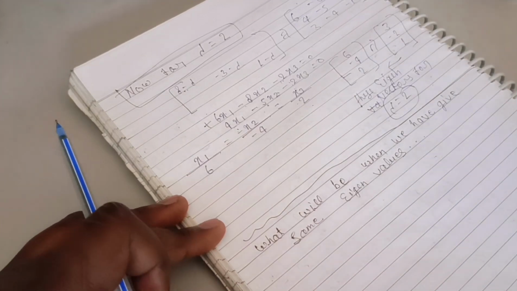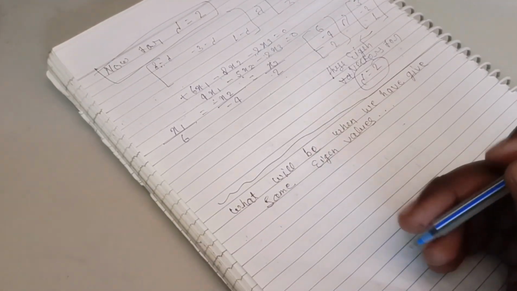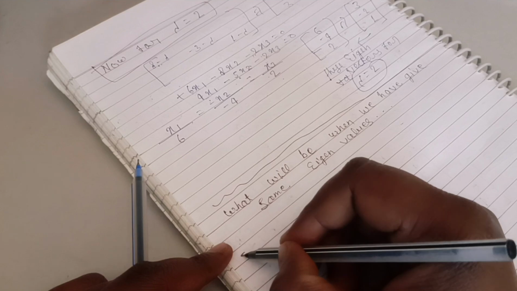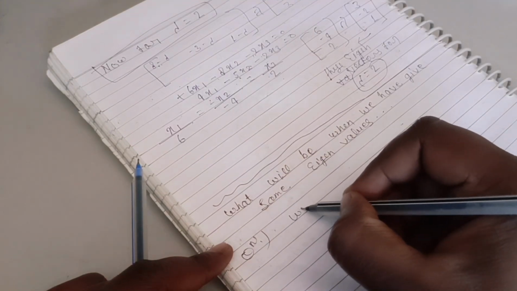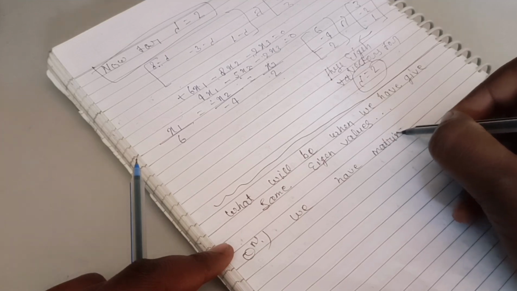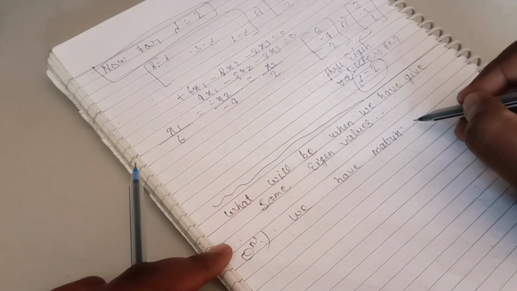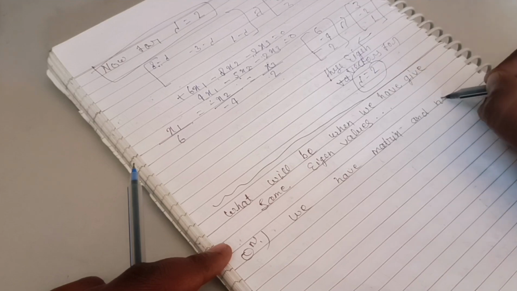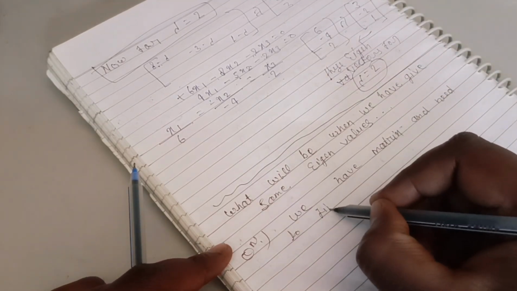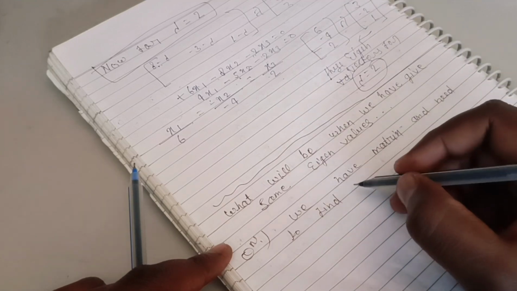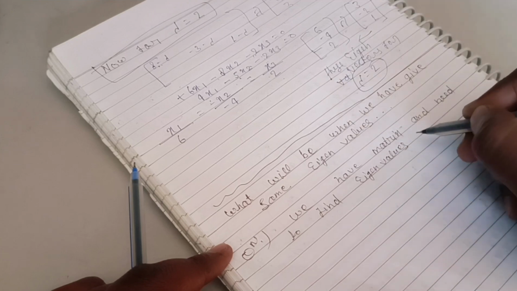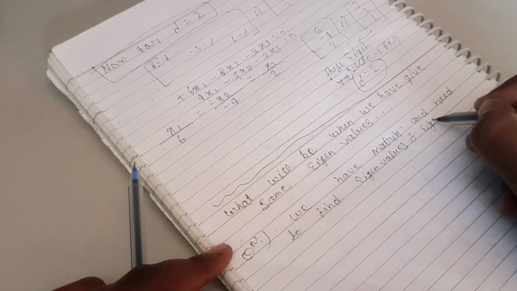So this is what we are going to discuss now. So again, suppose we have a matrix and need to find eigenvalues and eigenvectors.